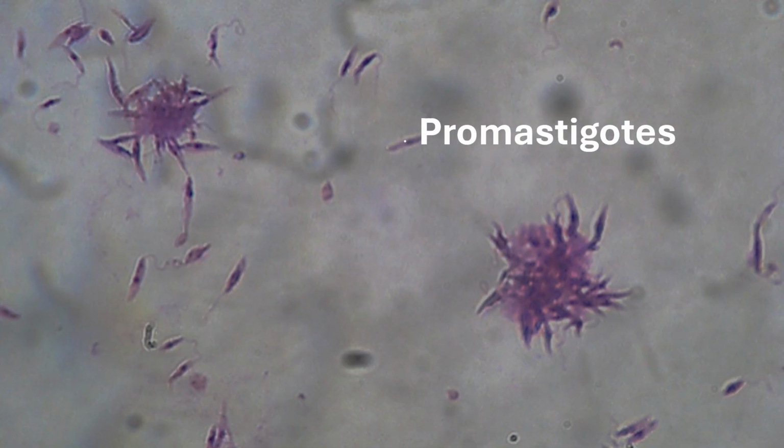Here we see promastigotes. These are elongated, flagellated forms of Leishmania found in the sandfly and in culture. The long flagellum provides motility and helps the parasite attach within the insect gut. This is the infective stage transmitted to humans during the sandfly bite.